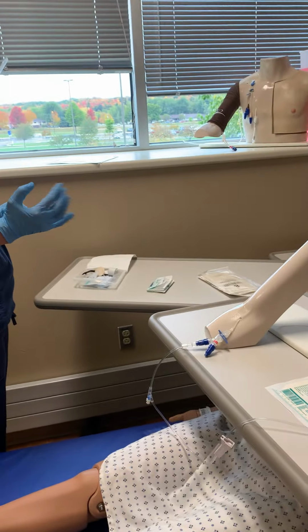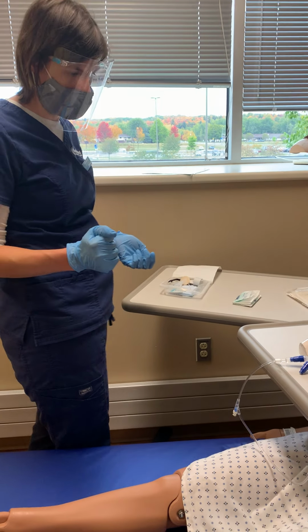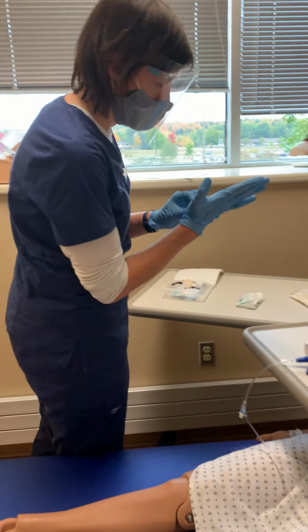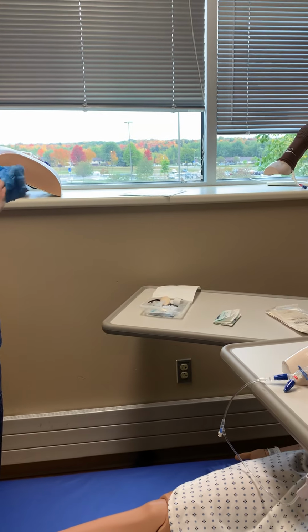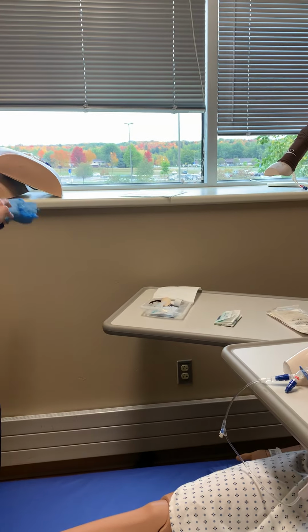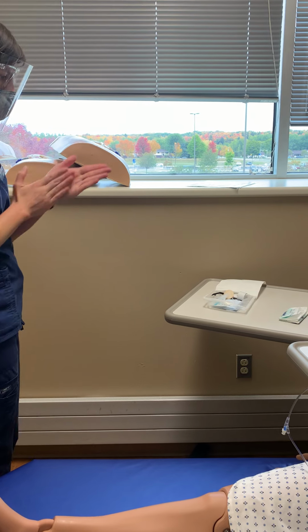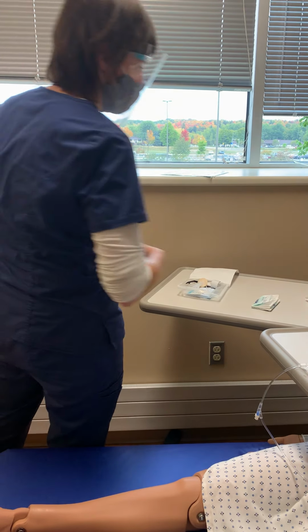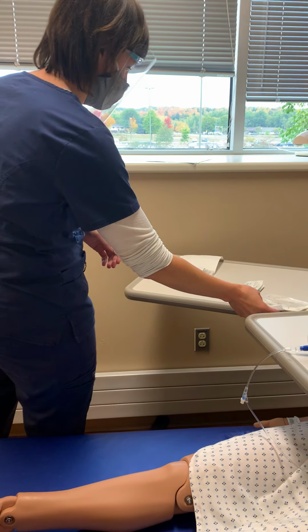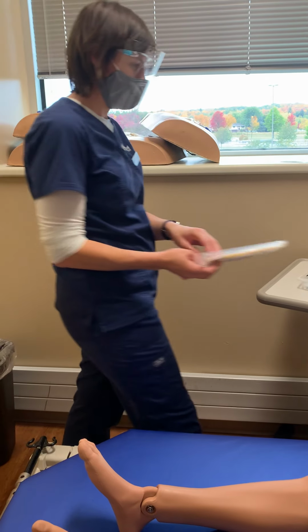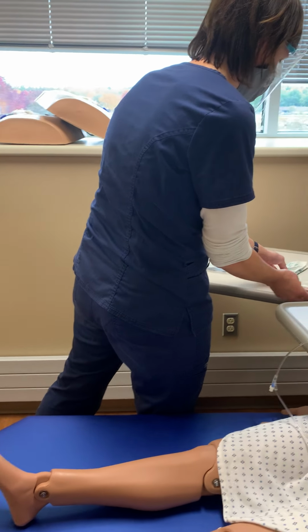Now I can do my sterile change. So I'm going to remove my gloves. I'll wash my hands and put on my sterile gloves.